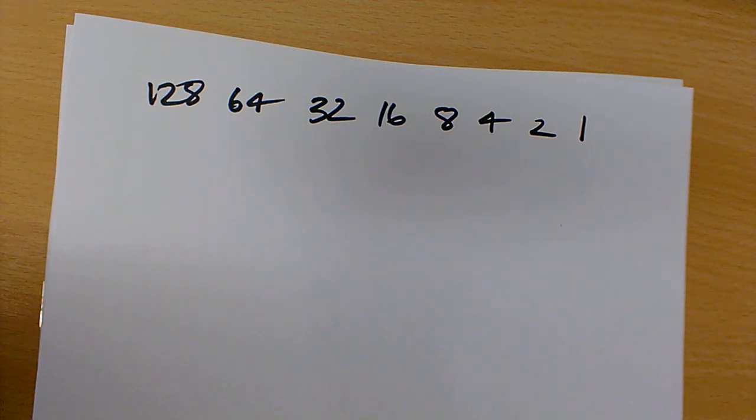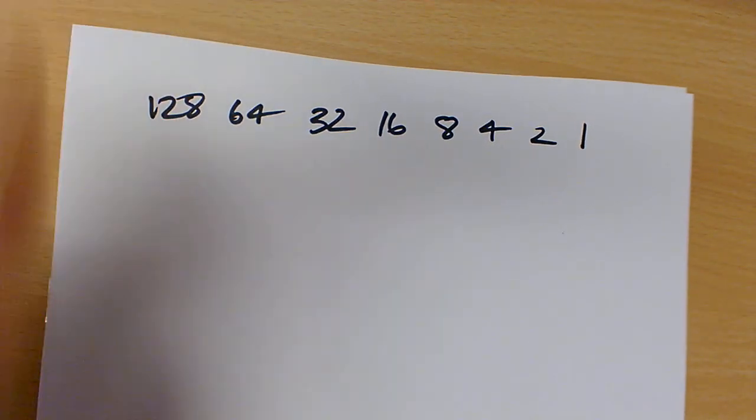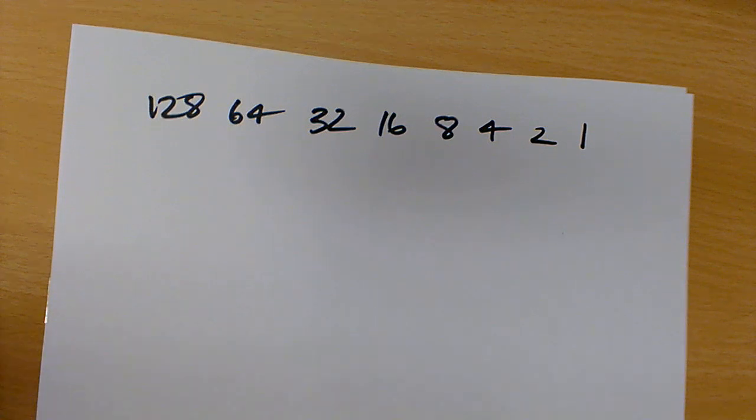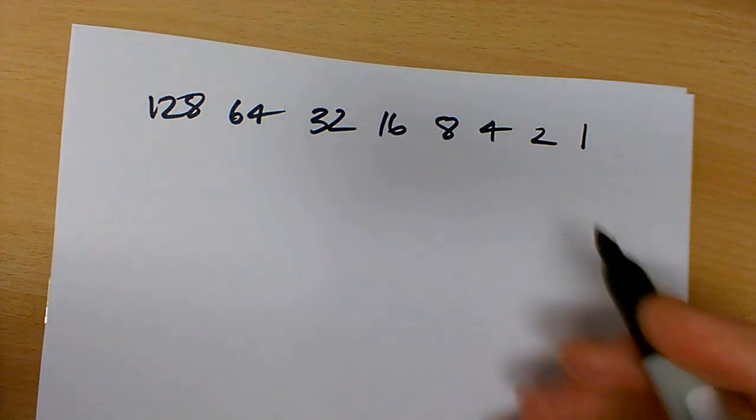Hiya, I'm just going to quickly show you how to convert denary numbers to 2's complement binary. So 2's complement is a system which lets us represent negative numbers as well as positive numbers. We learnt previously how to convert positive integers from denary to binary and vice versa, but of course computers use negative integers as well. So this system is very easy. I'm going to show you.